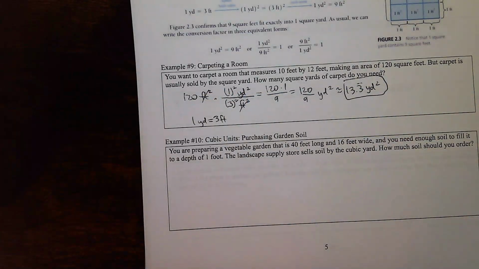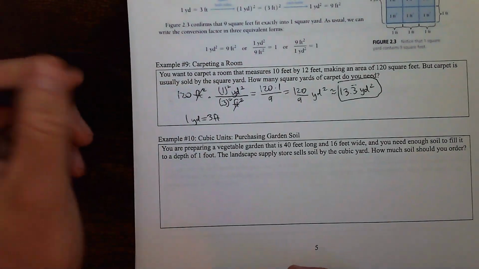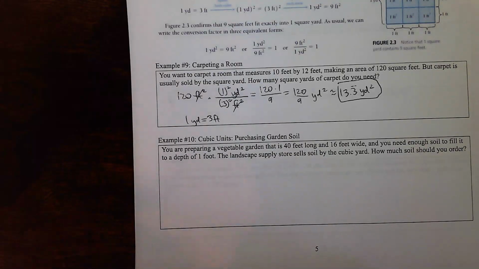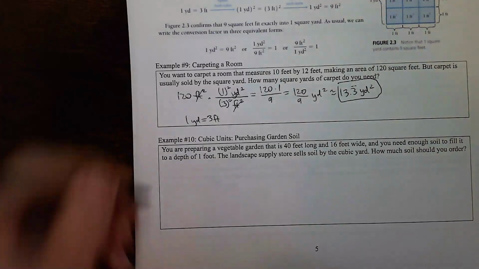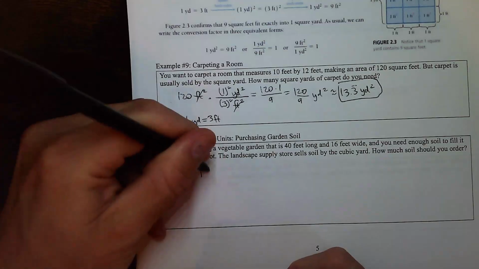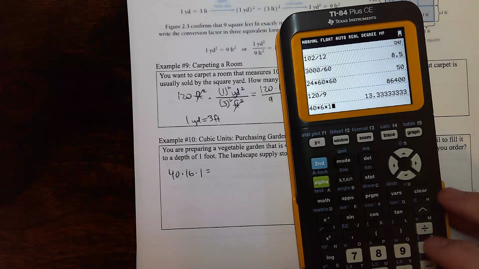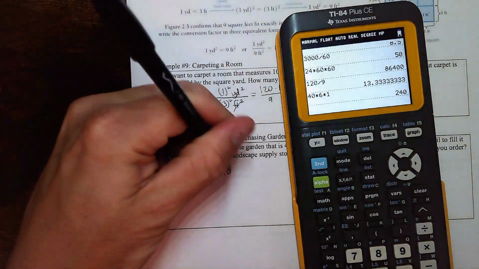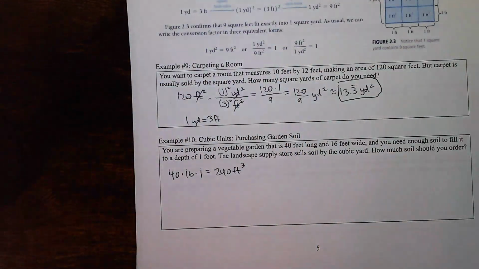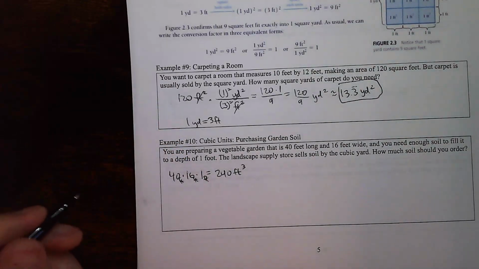So first off, we've got to figure out how much. Do you see how this is a third dimension here? We've got three dimensions because you have length, width, and depth. So we've got to figure out the volume of the garden, and we've got it in terms of feet. So I'm going to keep that there: 40 times 6 times 1. And so that would be 240 feet squared, or feet cubed. Apologize about that, I should have put feet with this. Okay, so now I've got 240 feet cubed.